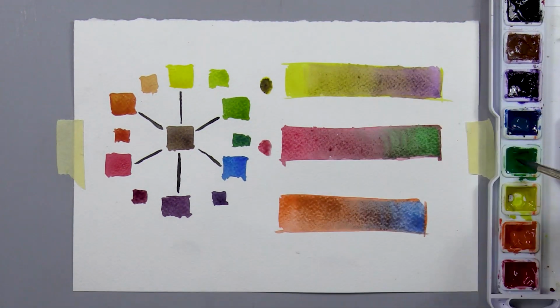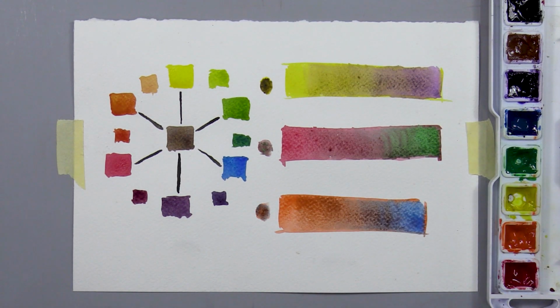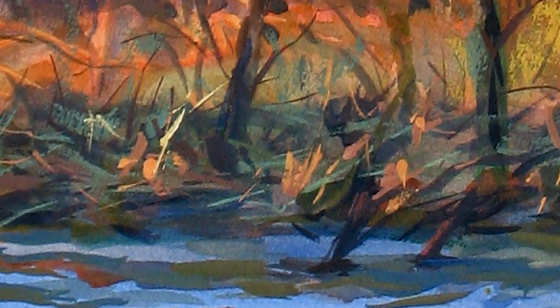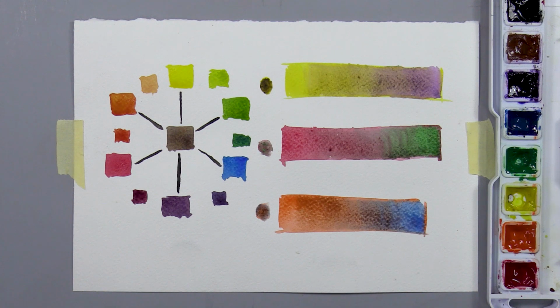By mixing each of these two colors together with more pigment and less water, I can get a very dark neutral color. Oftentimes I use complements to create neutral tones, like earth colors or gray that I use for shadows. It's even possible to mix a visual black using complementary colors.